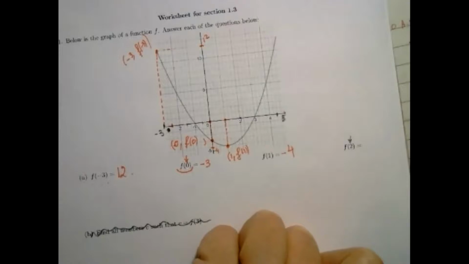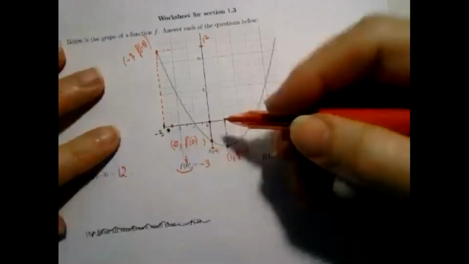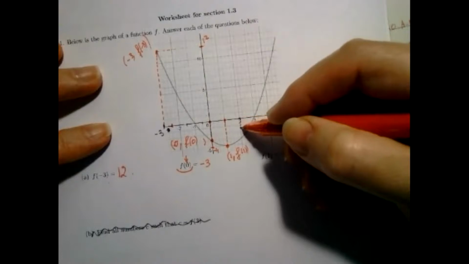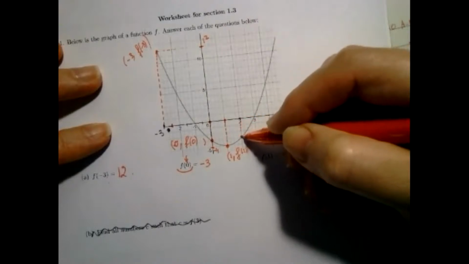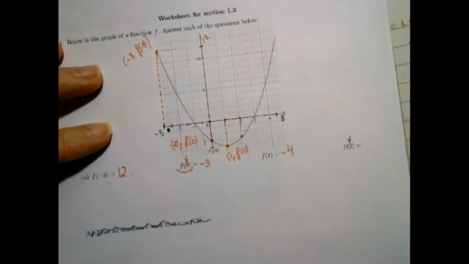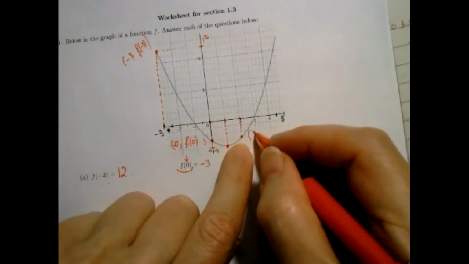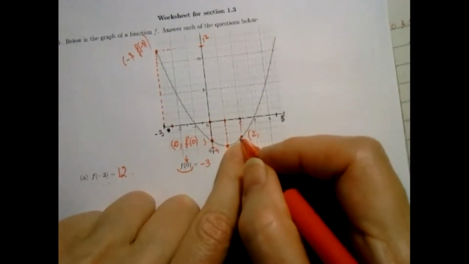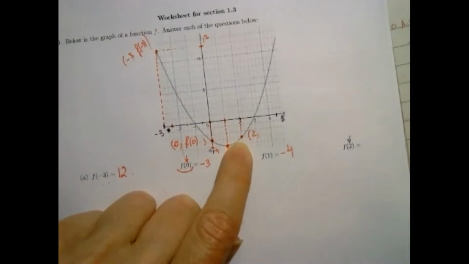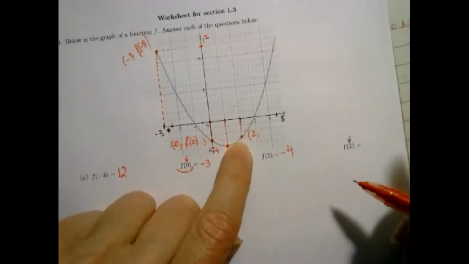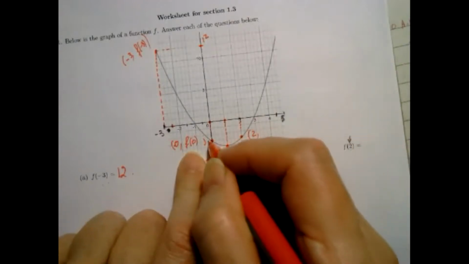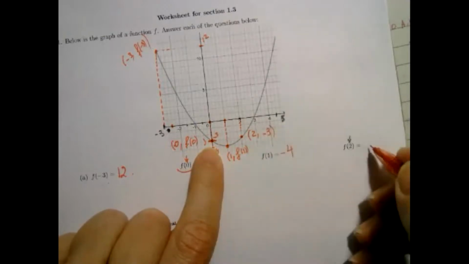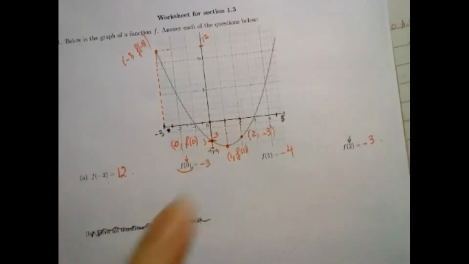F of 2, what do I do? From 2, I go down until I hit the curve, the graph. The 2 is the first coordinate. Whatever the second coordinate is, that's the output. Is that -3? Yes, -3. F of 2 is -3.